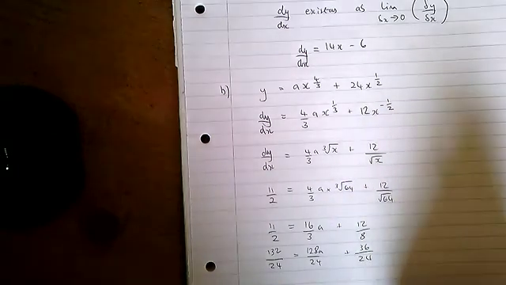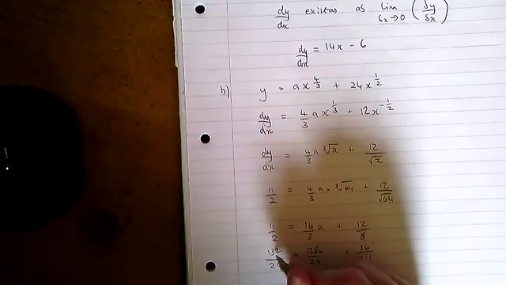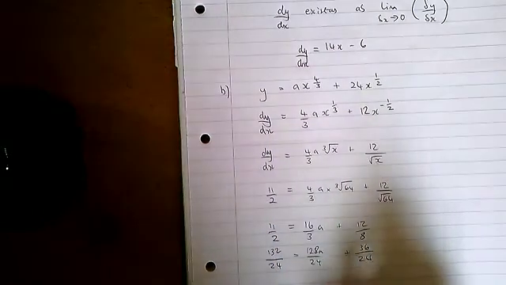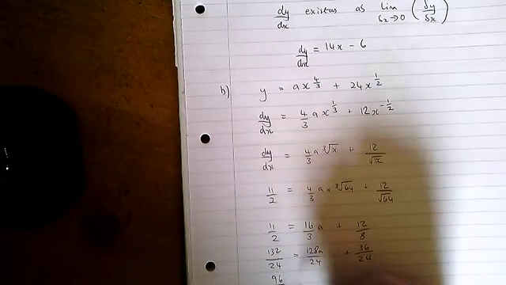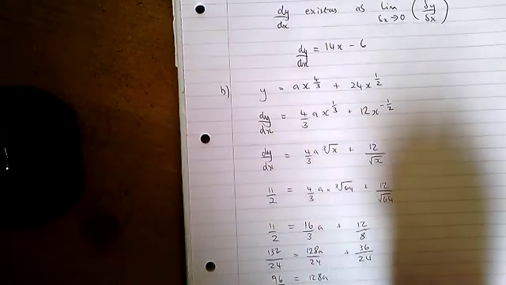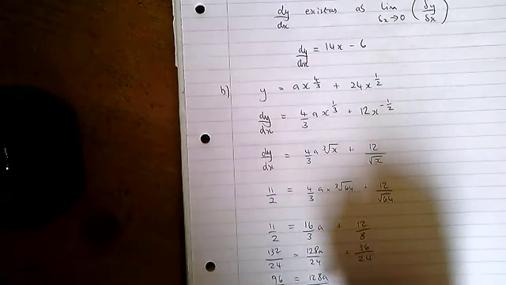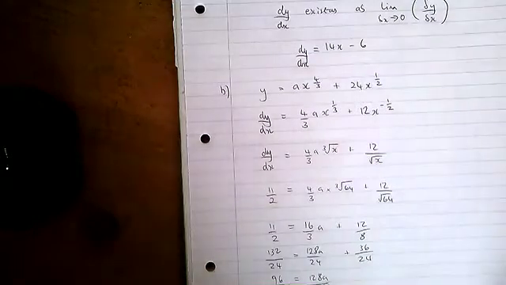So I would have 36 coming off this side here, would give me 96 over 24 is equal to 128a over 24. They're both over 24, so times both sides by 24 just cancels both the 24s.